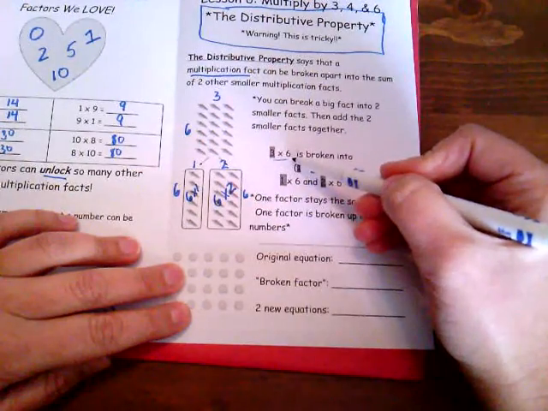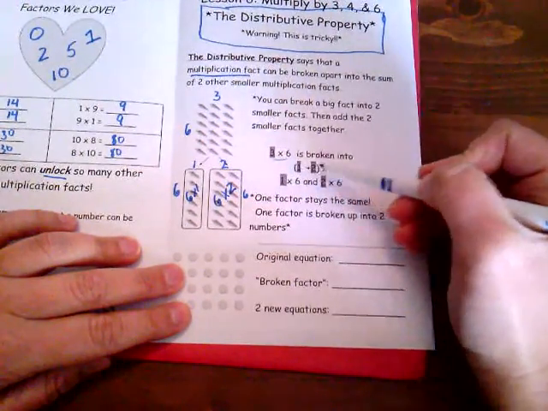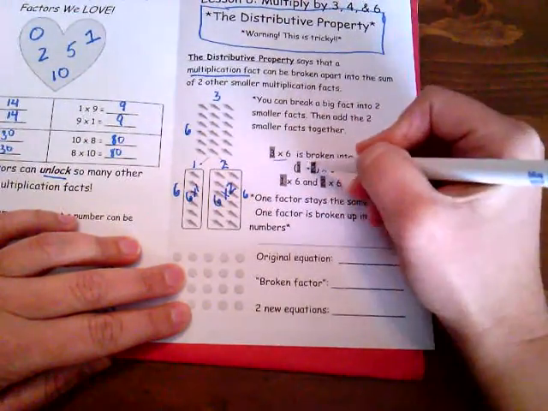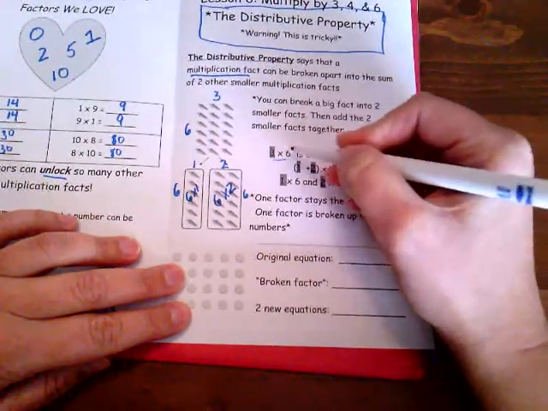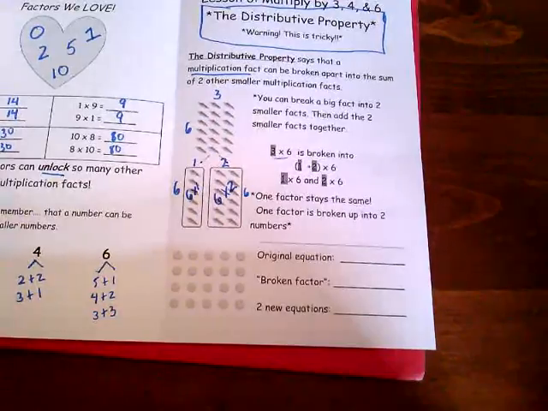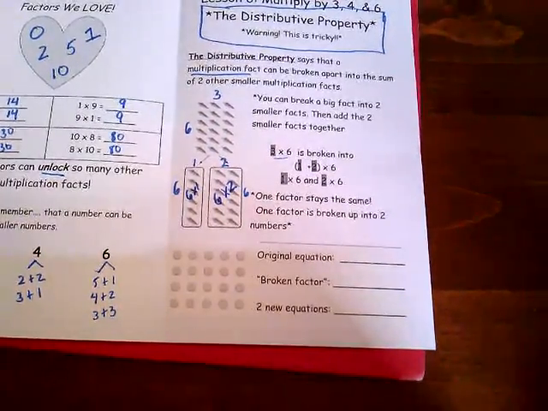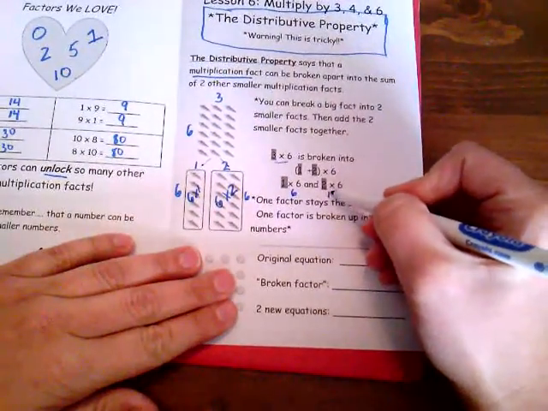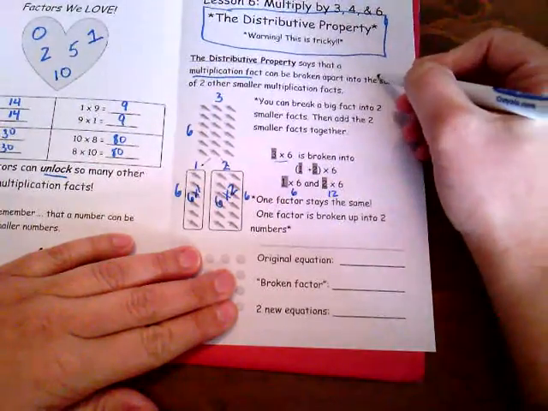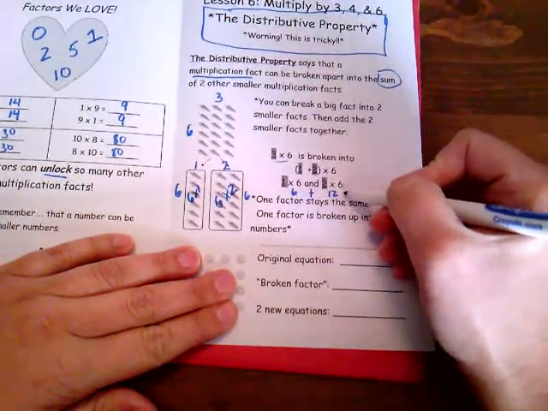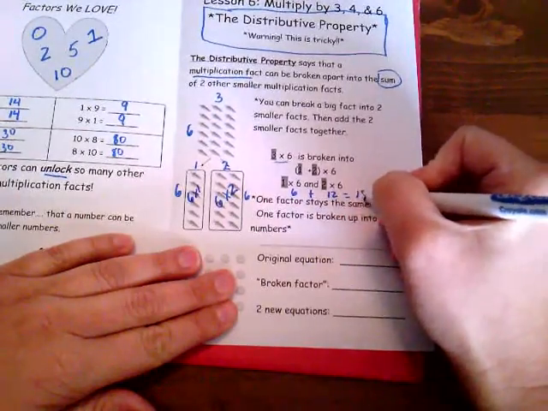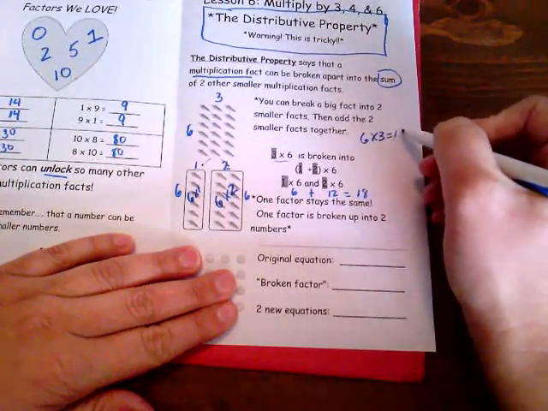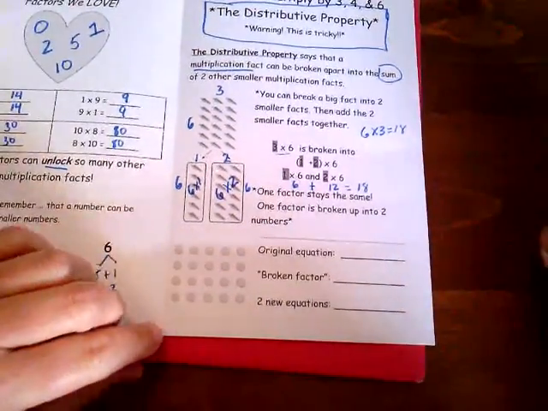So we had that 3 times 6, and we're breaking that 3 up into a 1 and a 2. So we then end up with a 1 times a 6 and a 2 times a 6. So notice how that 6 stays the same the entire time, and that 3 is the number that is getting broken up. And then when I solve it, I know that 1 times 6 is 6, and 2 times 6 is 12. And then it told me to find the sum of those. So I'm going to add them together. And I know that 6 plus 12 is 18. And what I've actually done is I've solved the equation 6 times 3, because I broke that 3 up into two smaller equations.